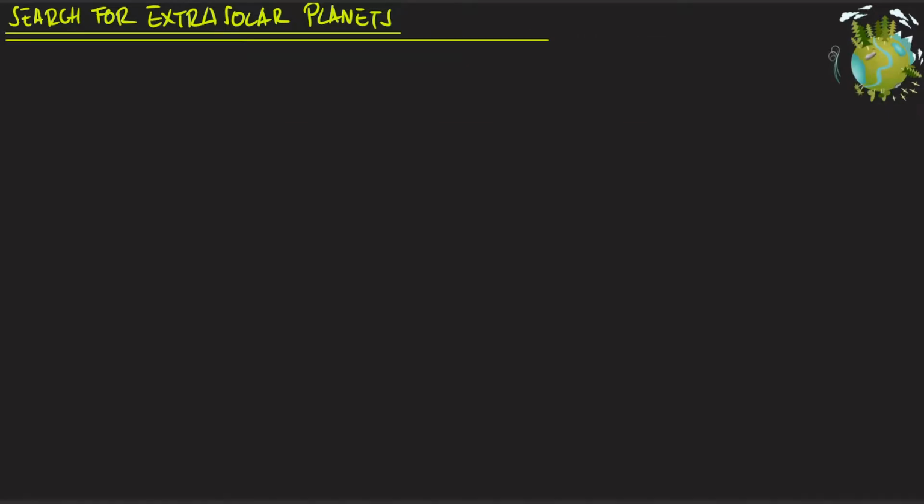First, we talk about why it's so hard to find extrasolar planets. So the problem is, of course, they're very dim. They're very dim objects. They're very hard to see because, not unlike stars, they don't shine on their own. They simply reflect the light that reaches them from the host star. Direct observation is, because of this, very difficult.